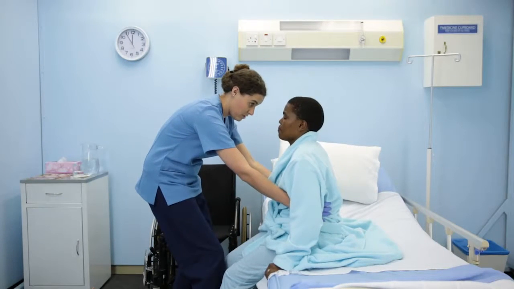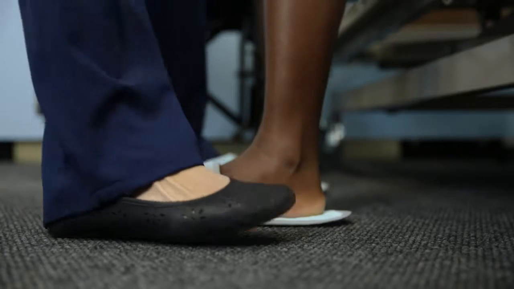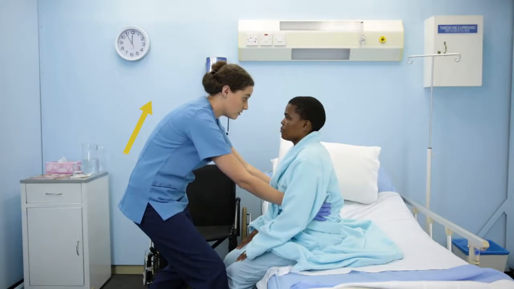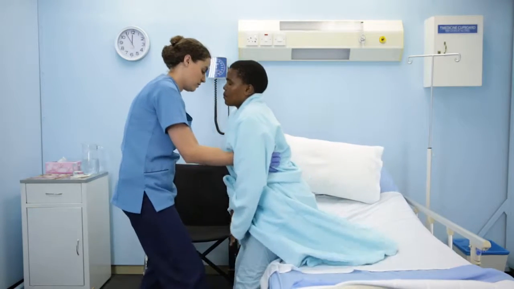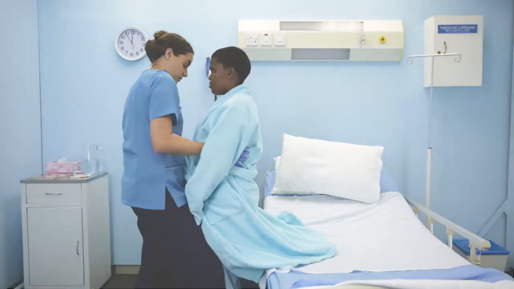Position yourself as close as possible to the patient, with your feet positioned on the outside of the patient's feet. Bend your knees and hips and keep your back straight. On the count of 3, use your legs to help raise the patient to a standing position. If indicated, brace your knee against the patient's weak extremity while he or she stands.